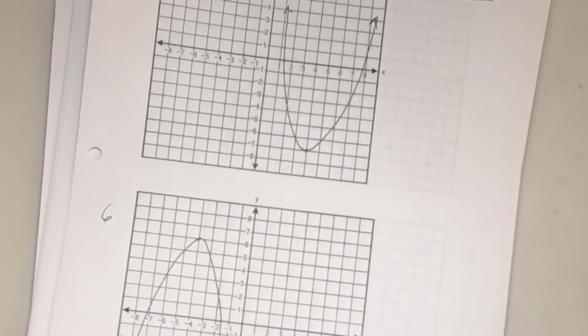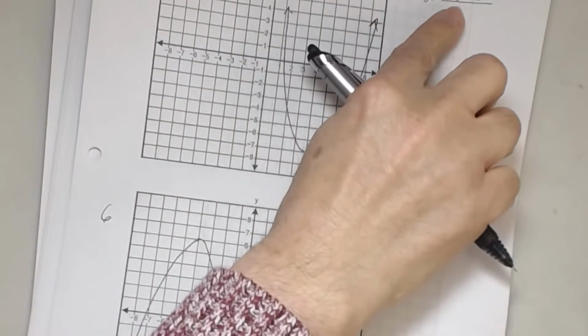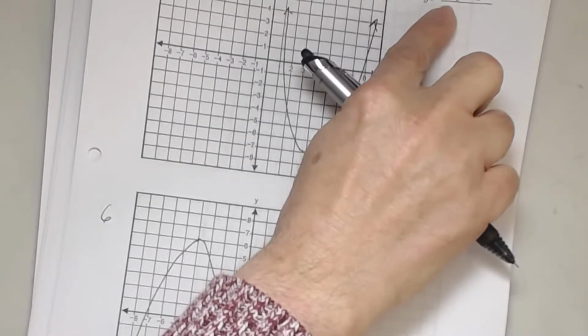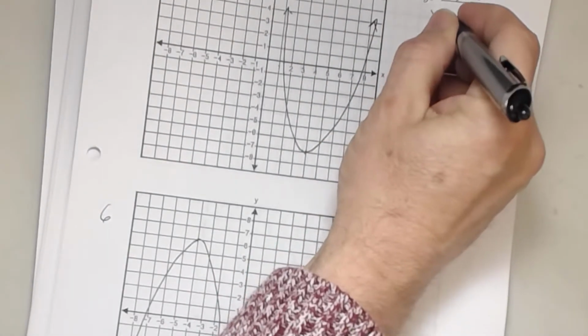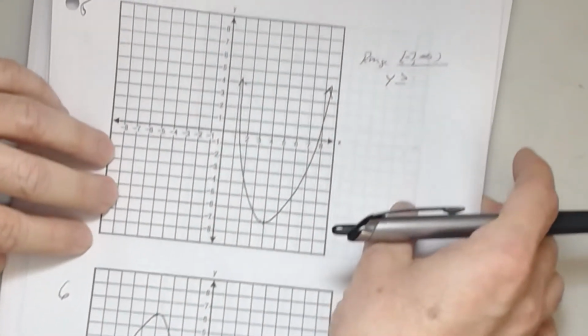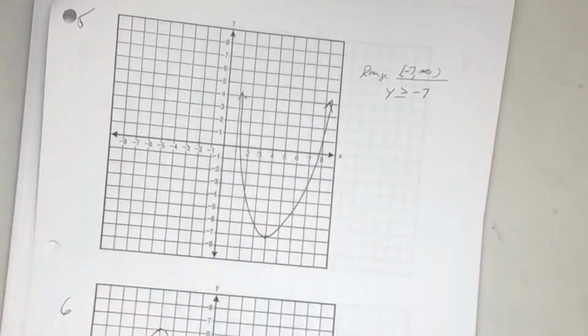Listen carefully. When you talk about range, the range is a set of which coordinates? Y. According to what we just wrote here, what's the smallest y coordinate? -7. So you're going to say y has to be bigger than or equal to -7. So that's inequality.